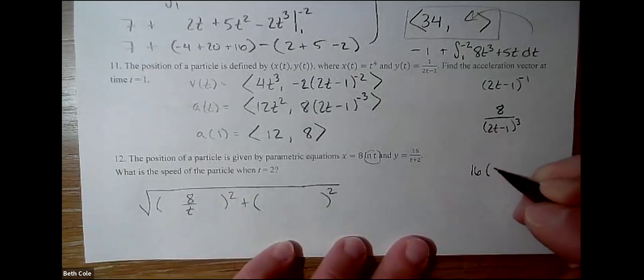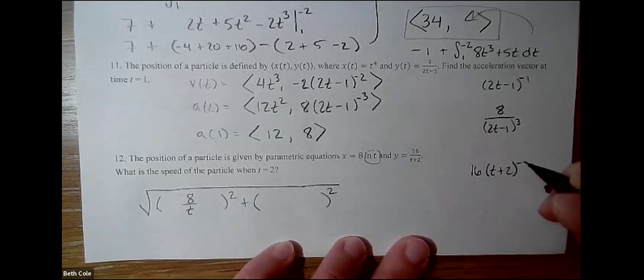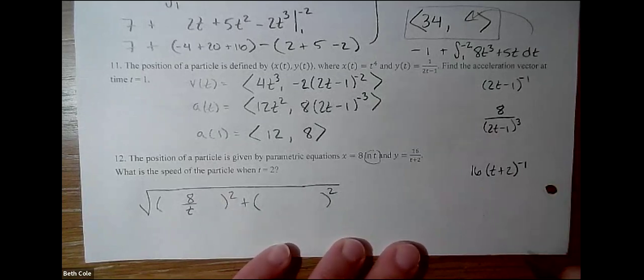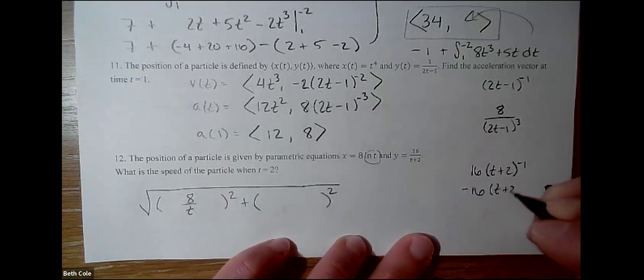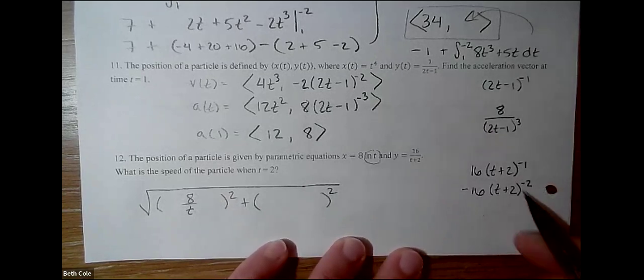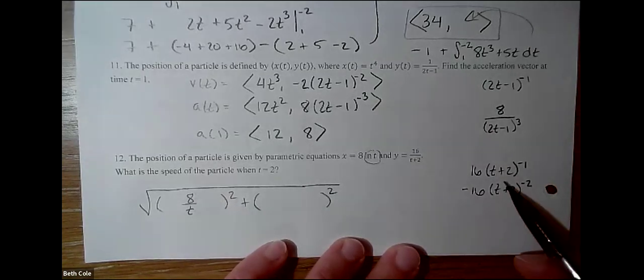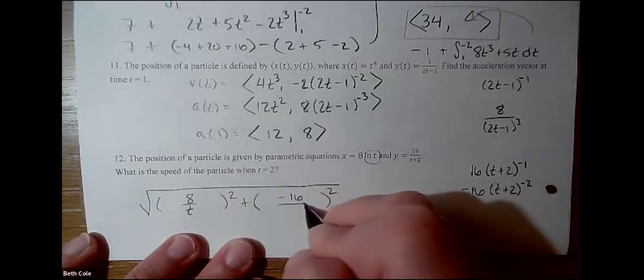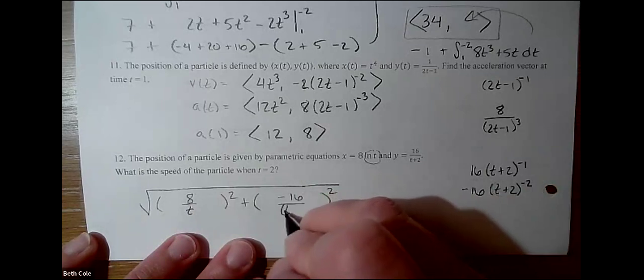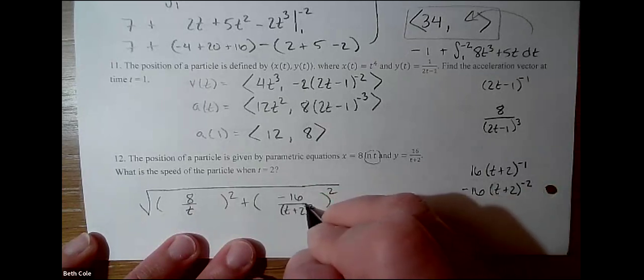I'm just going to do a margin problem. It's 16 (t plus 2) to the negative 1. So if I bring that negative 1 down, and then it drops to a negative 2. Now, conveniently for this one, there is a chain rule. There's always a chain rule. But the derivative of t plus 2 is just 1. So I'm not going to write like times 1. Nothing's going to change there. So negative 16 over (t plus 2) squared.